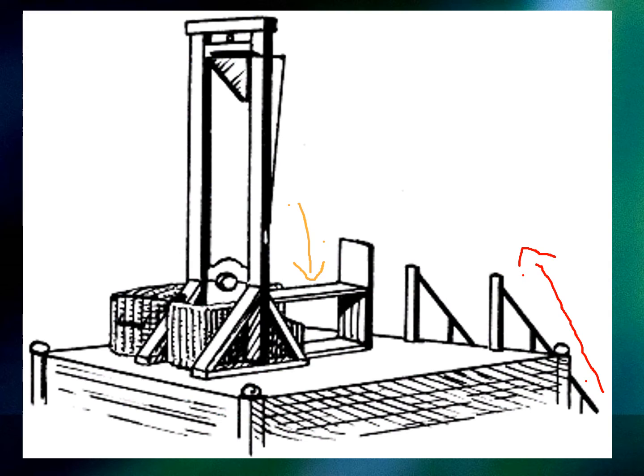Their head would go over here, where this hole is, and I'm drawing it for you. Okay, their head would go there with the blue. There's a basket here. You can see right there, that's where the heads would fall. And this sharp blade here in green, I'm pointing to it now.